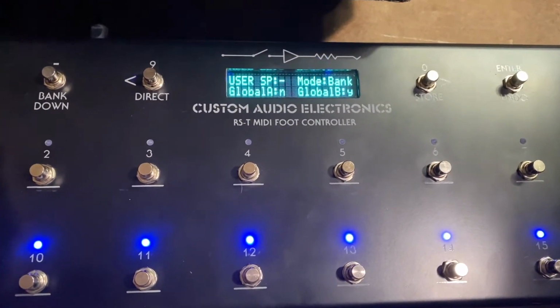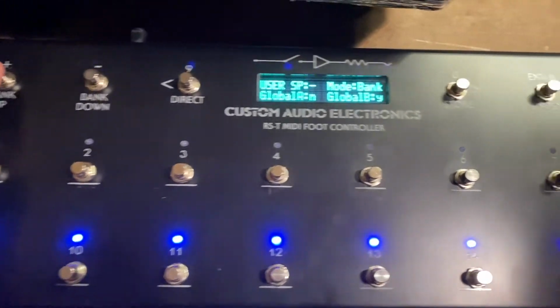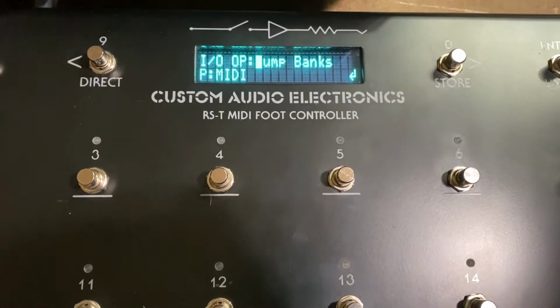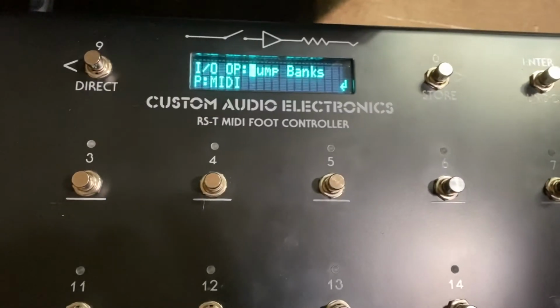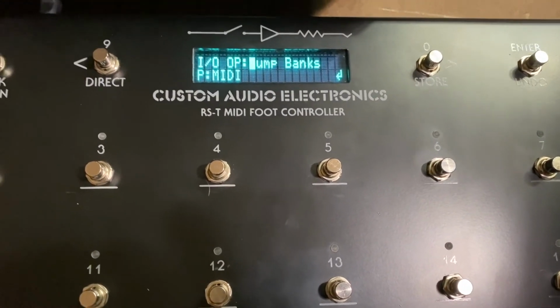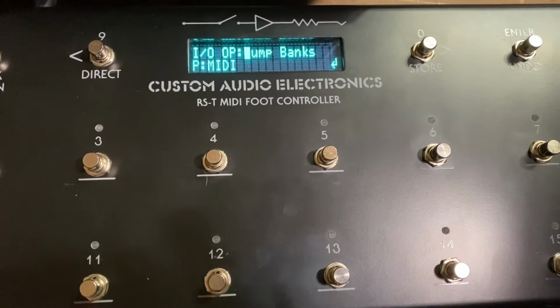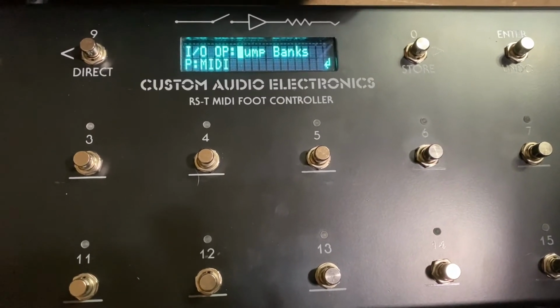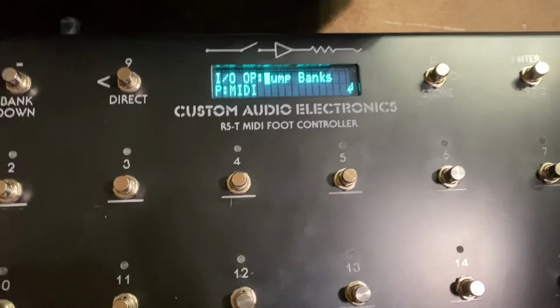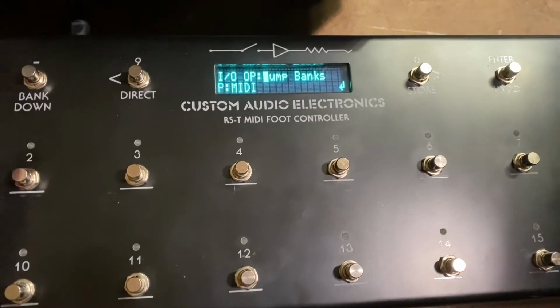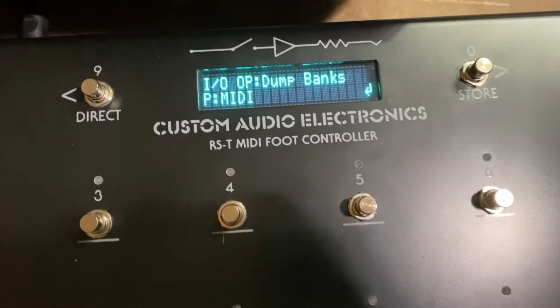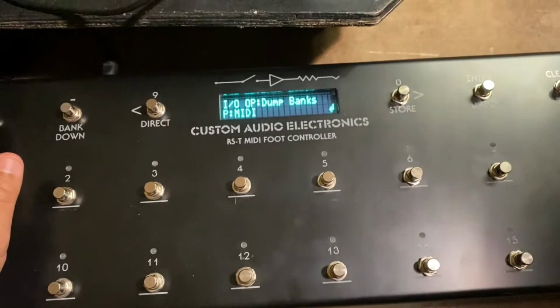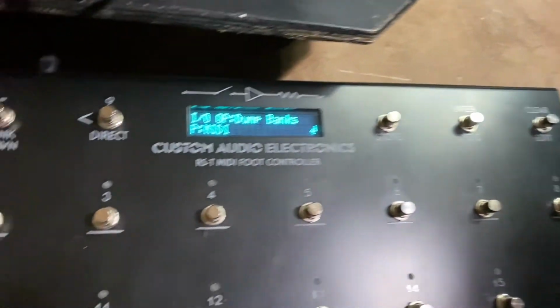User SP Global Bank, I haven't really gotten to this name. Dump bank, so you can dump the information that you've stored into the RST, back it up with a computer so that you can preserve it for a later time. You can bring it back if something happens, it gets corrupted or something weird, although I couldn't imagine that happening. Or you can dump your information from one RST foot controller into another one if you have a backup.